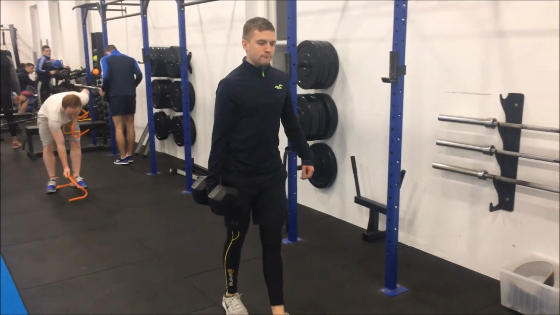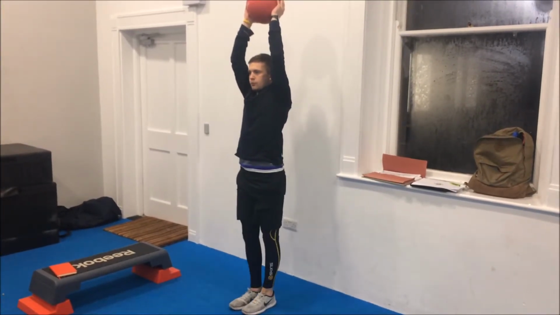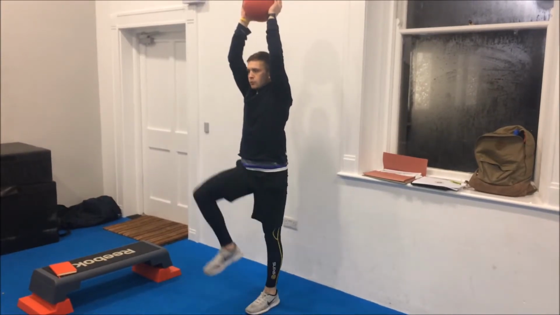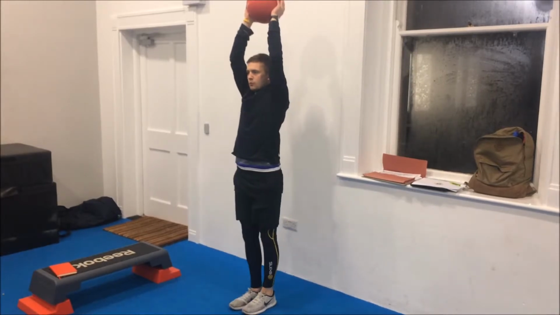Finally, exercises such as A marches and skips, especially with a med ball overhead, should be incorporated to focus on building stability and resisting rotation when these forces are acting through the body.